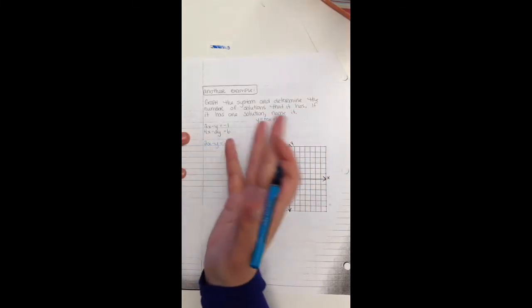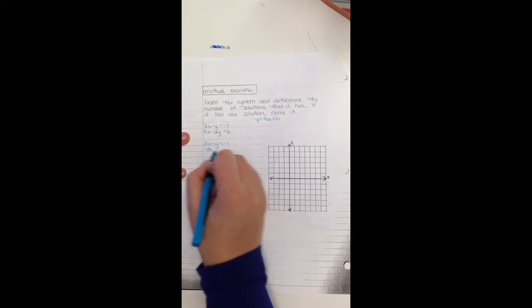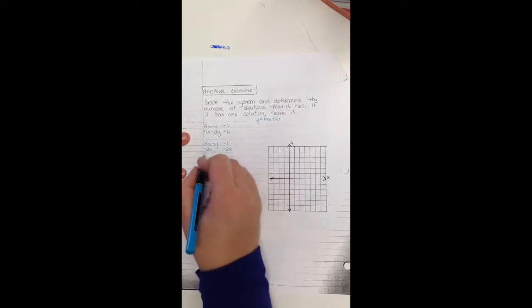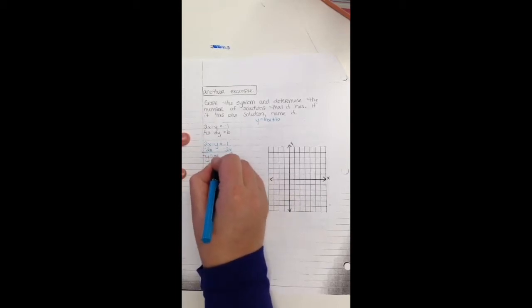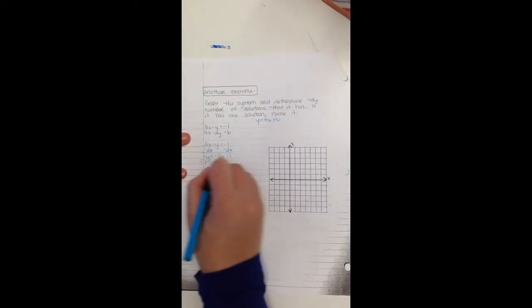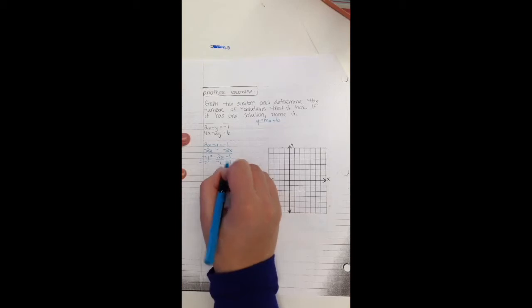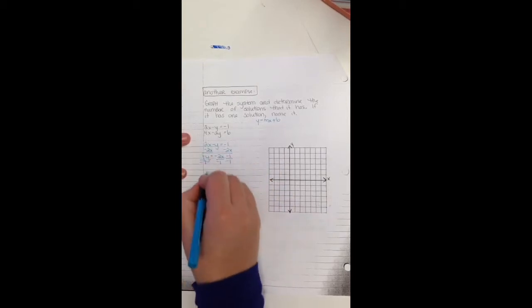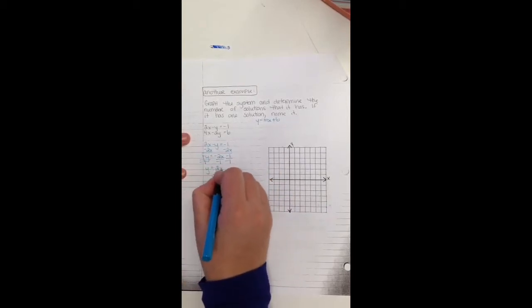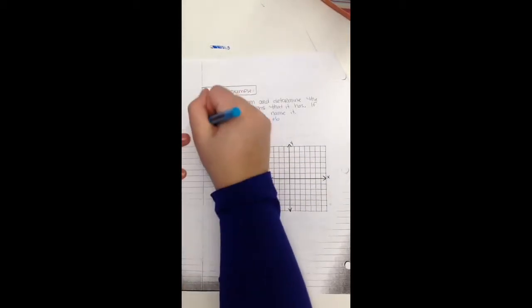I'm going to start by moving the 2x to the right-hand side. I get negative y equals negative 2x minus 1. I'm going to divide each term by negative 1 because I want to make that y positive. Remember, it has to be each term. Y is going to equal 2x plus 1. That one's written, and I'm going to graph it in blue.